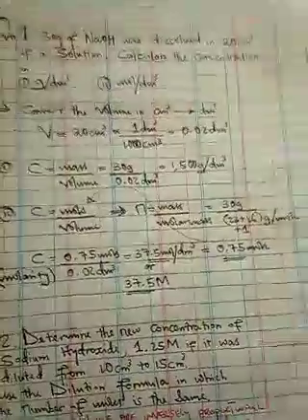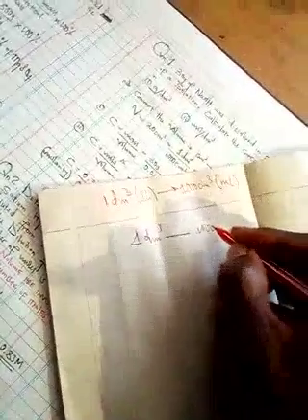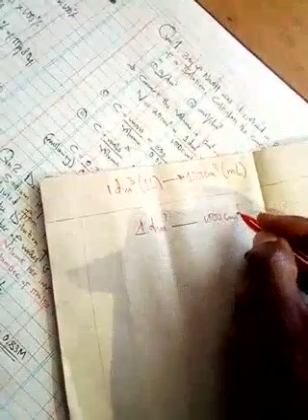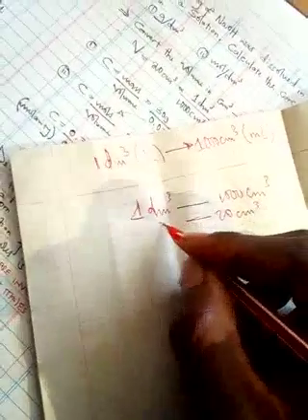But again, if you're finding it a hard time or a challenge to do that, just do it in the usual way. 1 decimeter cubed is equivalent to 1000 centimeters cubed. In the usual way, you bring your 20 this side, you write your x here, you do your cross multiplication.